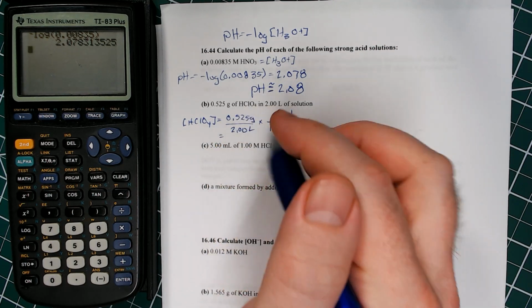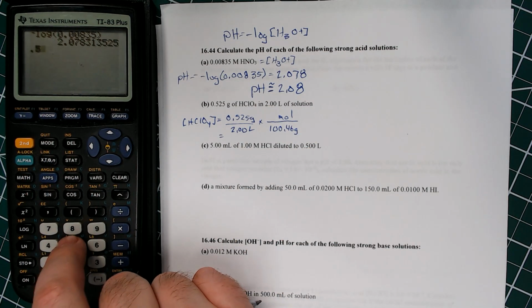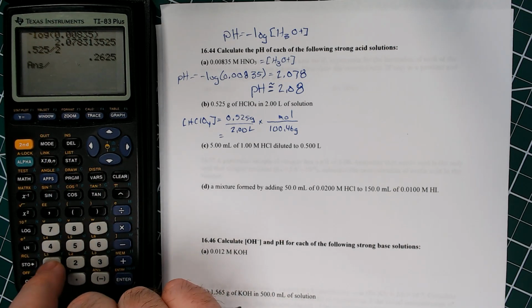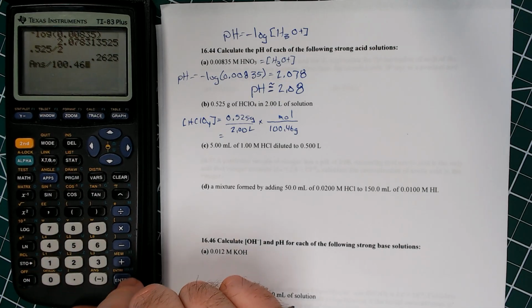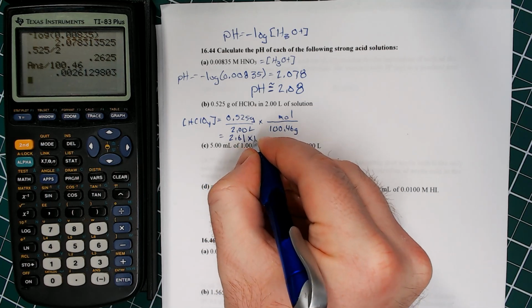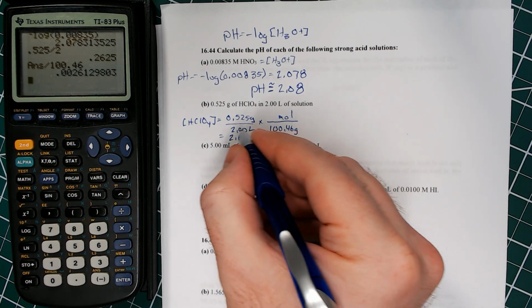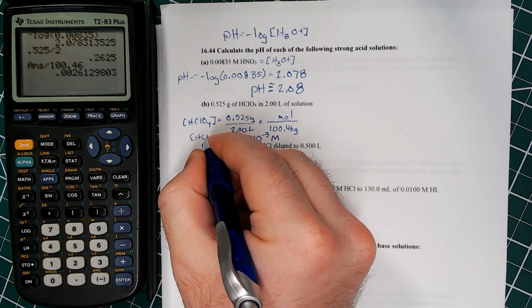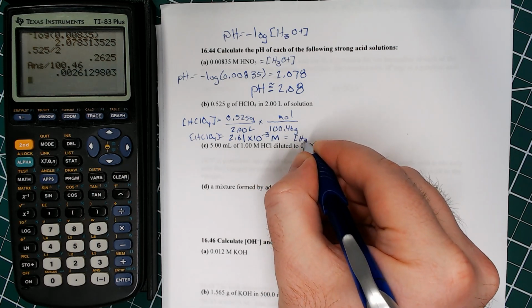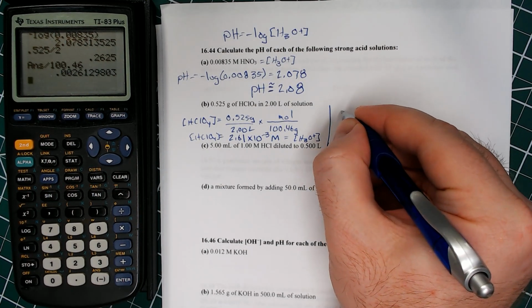And our answer here, so 0.525 divided by 2, and also divided by 100.46. And that gives us 2.61 times 10 to the negative 3 molar. Well, since that is the concentration of the perchloric acid, that also means that's the concentration of hydronium. So now we'll just take the negative log of that.